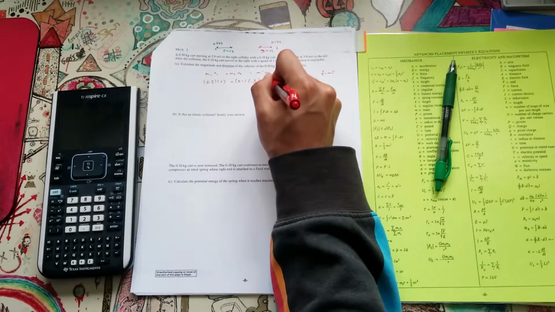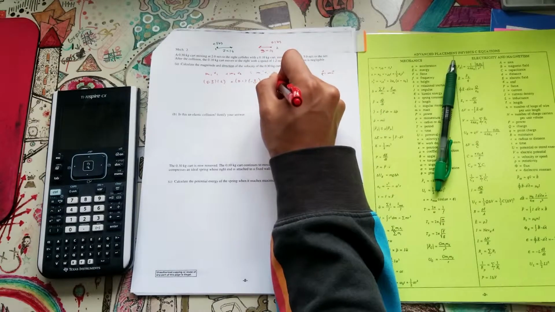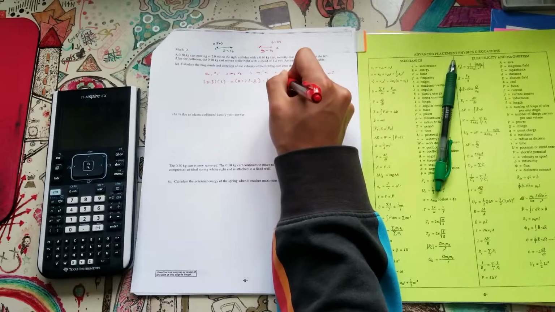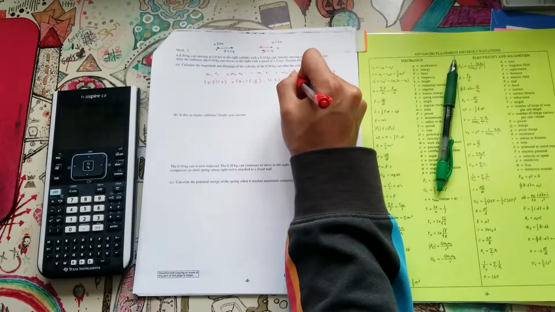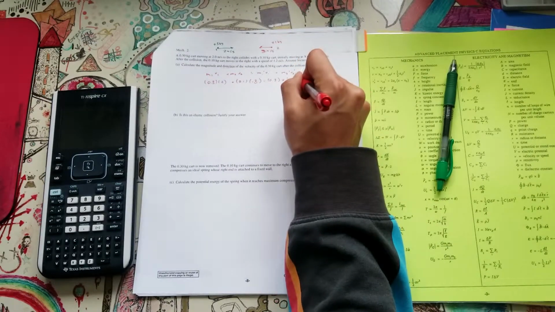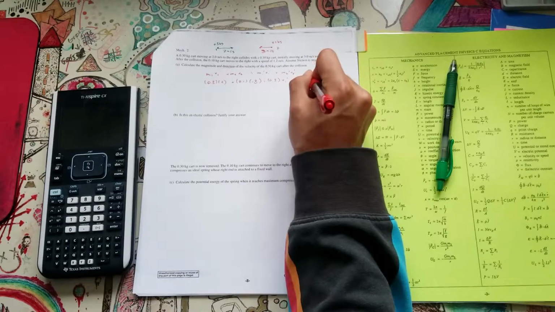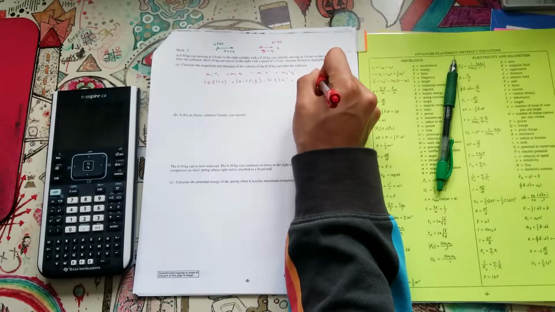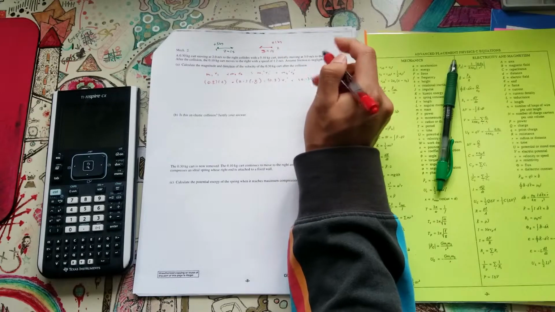Now this is equal to the same mass of the cart, obviously it hasn't changed mass, times v1 prime. Now that's what we don't know. For the second cart, we know that it has the same mass, again 0.1 kilograms, and is now going 1.2 meters per second to the right, so that's a positive value.